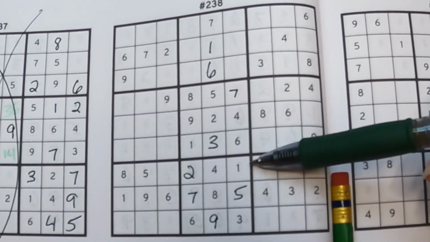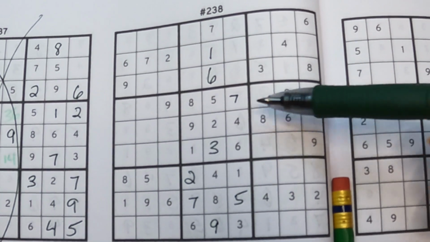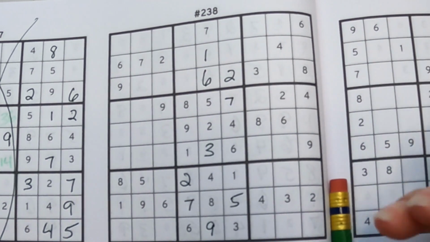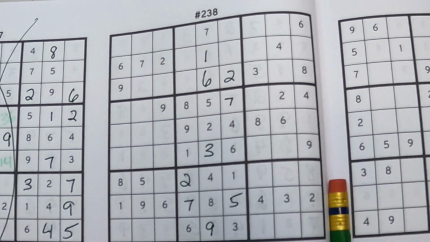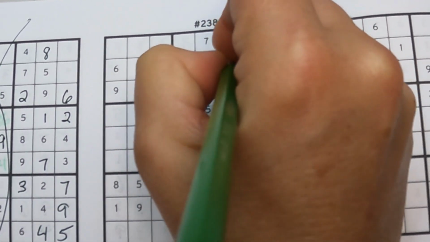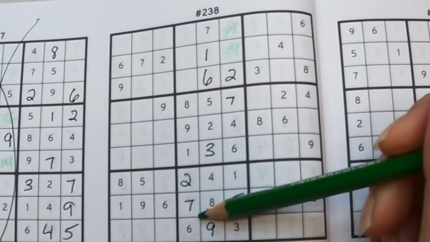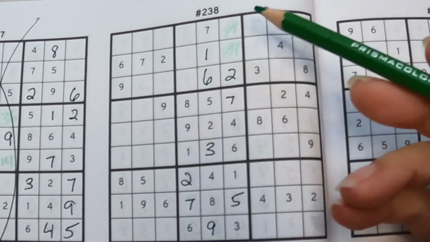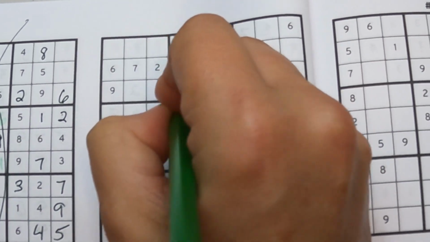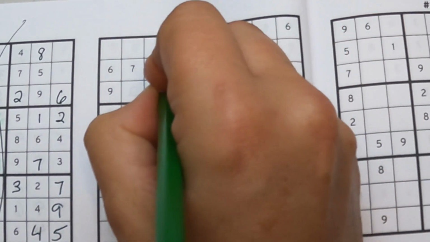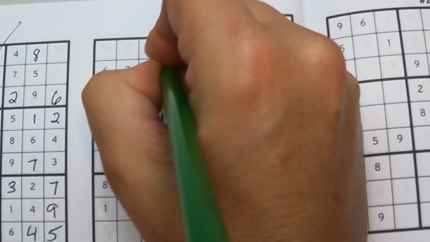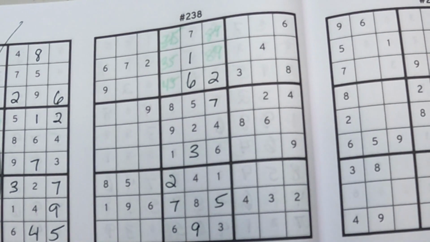For this column, we're missing 2, 8, and 9. We've got an 8 and 9 here, so this is our 2. But I don't see any other help. So 8, 9, 8, 9. For this column, we're missing 3, 4, and 5. We've got a 3 here, so 4, 5, a 4 here, so 3, 5, and no help here, so 3, 4, 5.